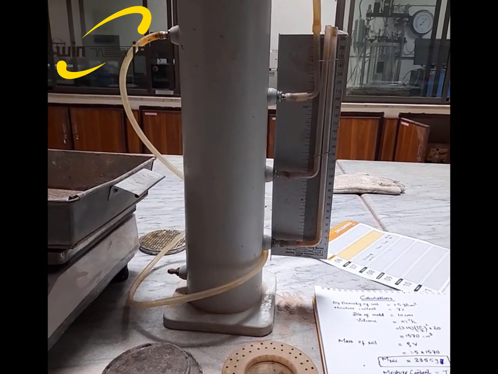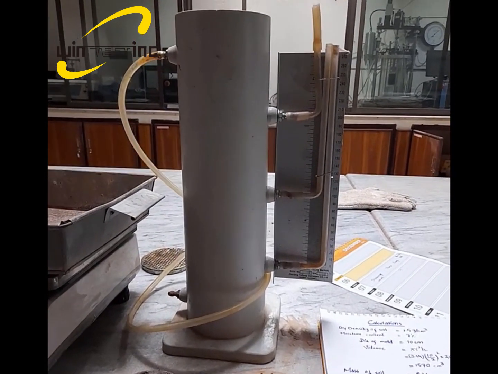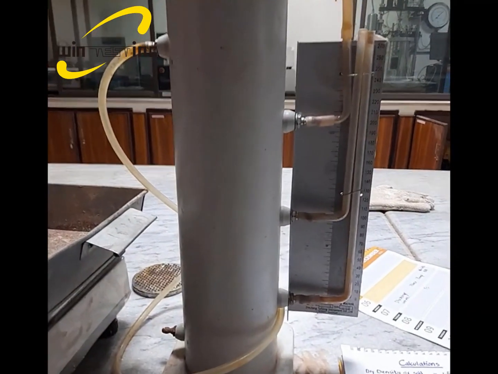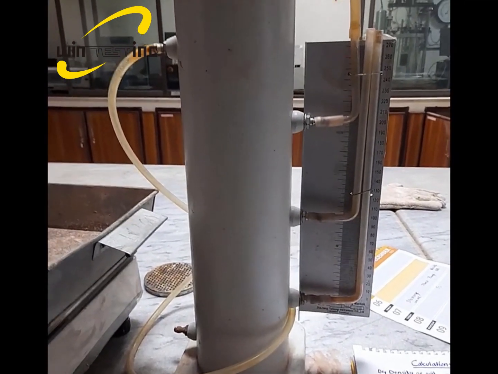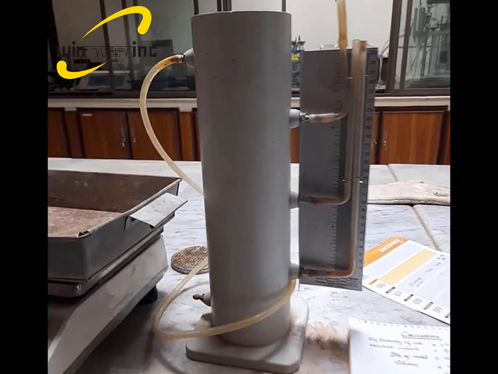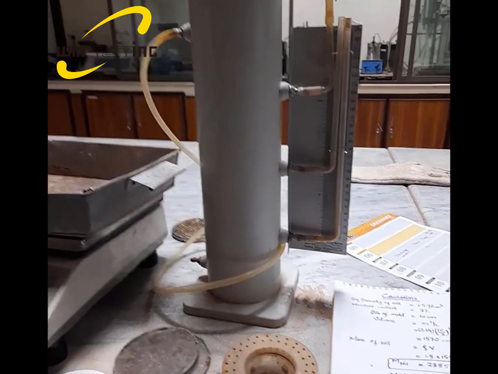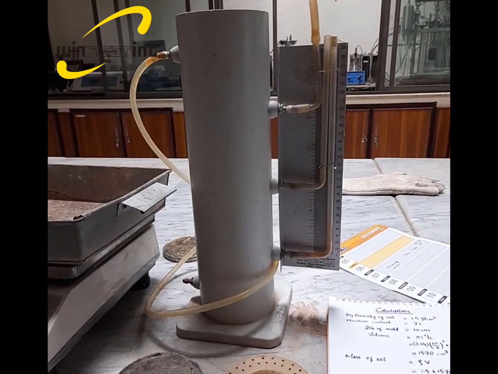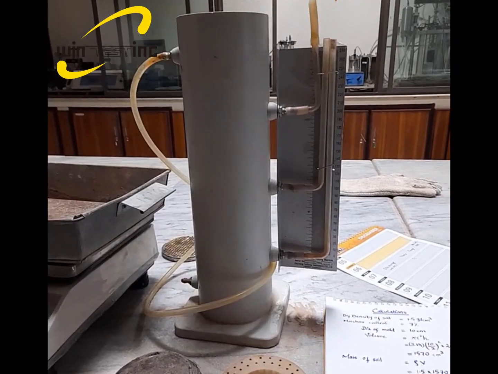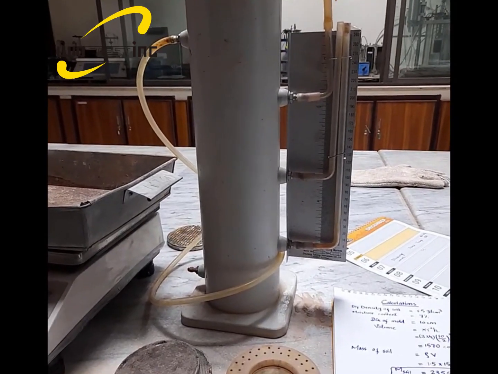Coarse type of soil. So here you can see the mold of this is constant head mold. That is one of the apparatus to perform this test. But before discussing the apparatus of this test, firstly we need to perform some calculations to prepare the remolded soil sample. That is how we basically remold the soil sample.